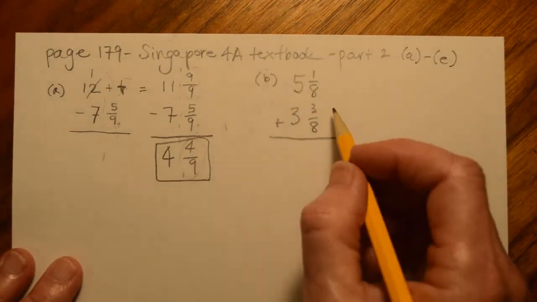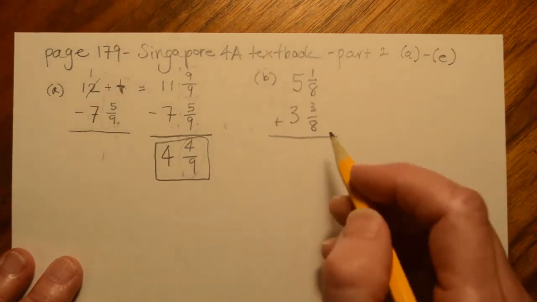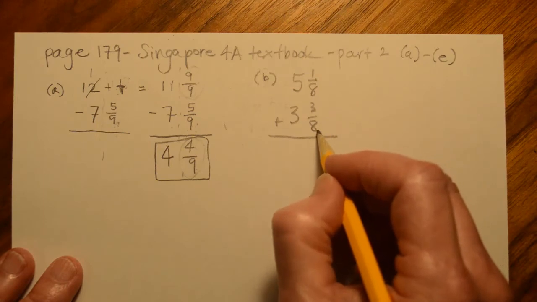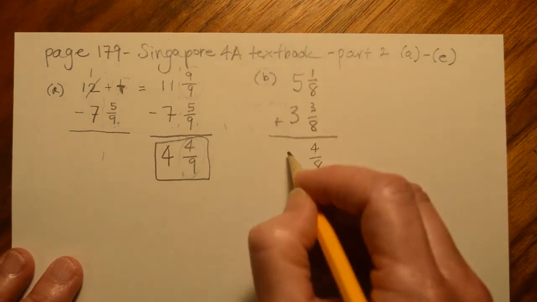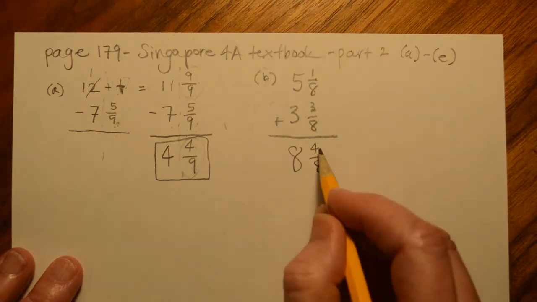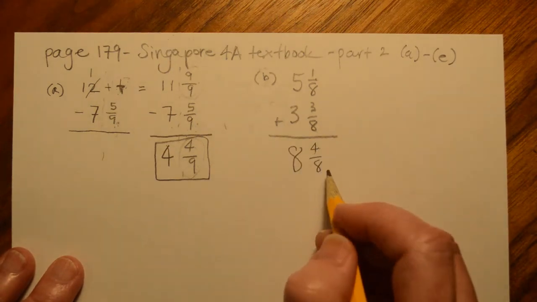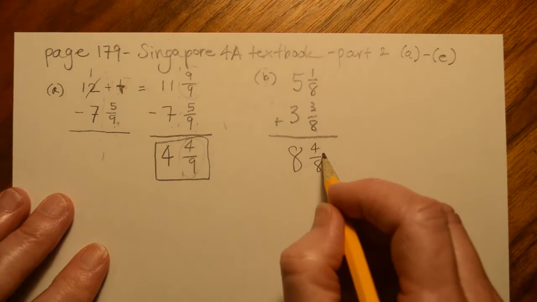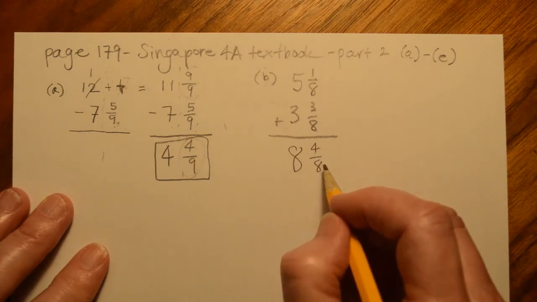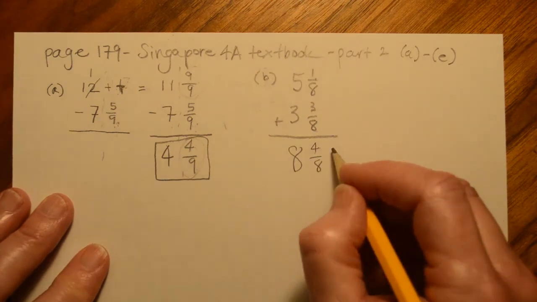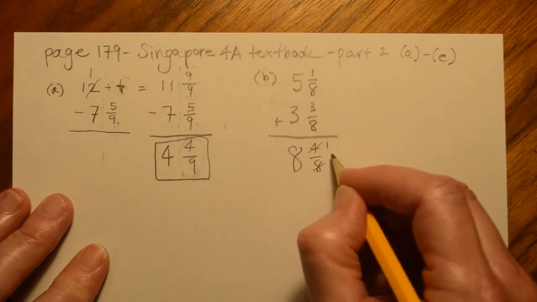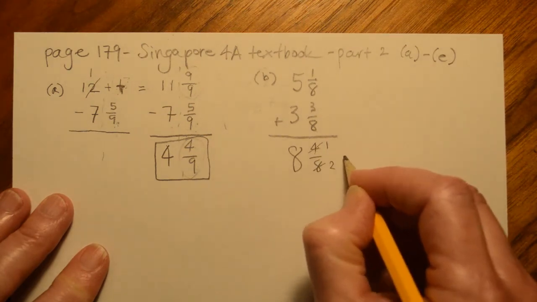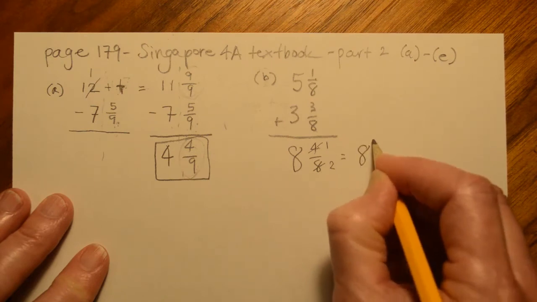Okay, so the tricky part here is that when I add 1/8 and 3/8, the denominator part is easy for us, but we get 4/8, and then here we get 8 and 4/8. But 4 and 8 do share a common factor. The largest factor that they share is 4. And so when I reduce that, I'm going to say 4 goes into 4 one time and 4 goes into 8 twice. So this becomes 8 and 1/2.